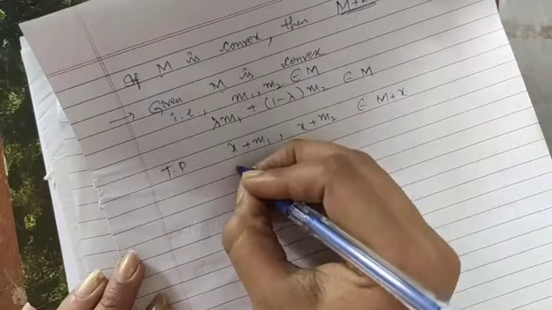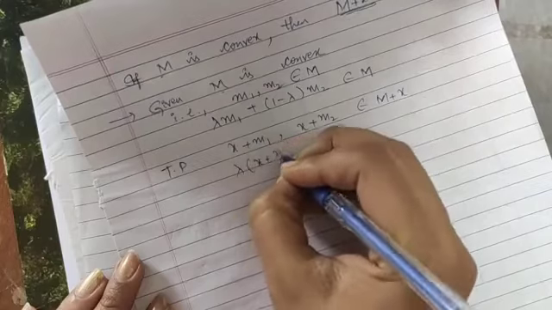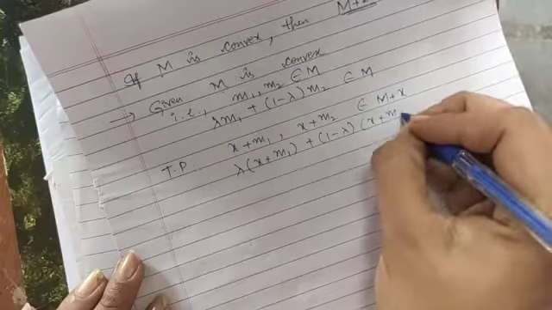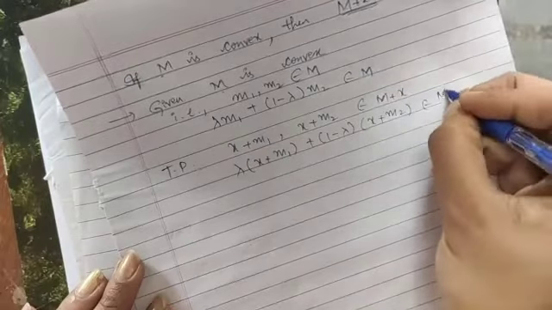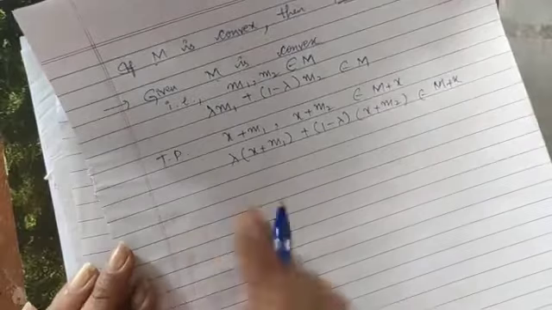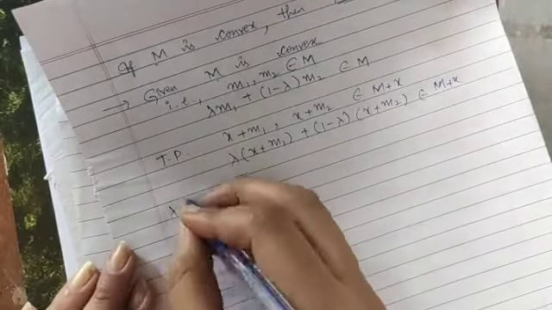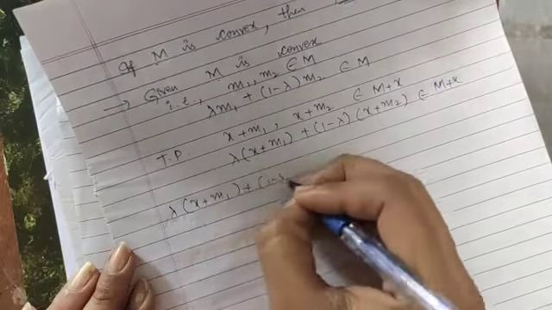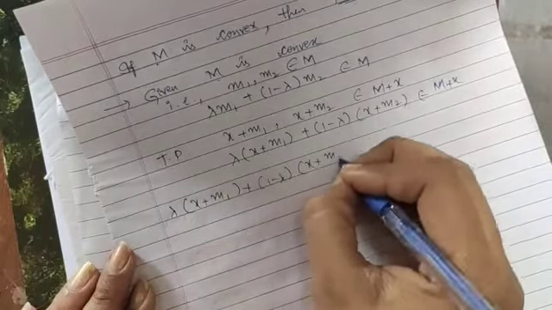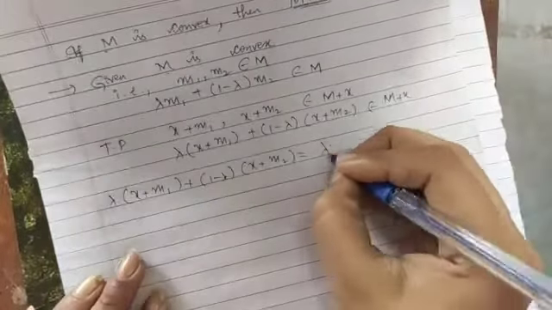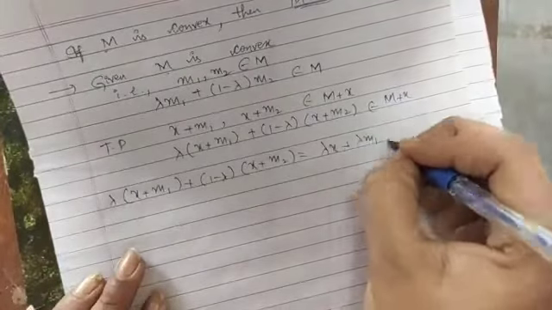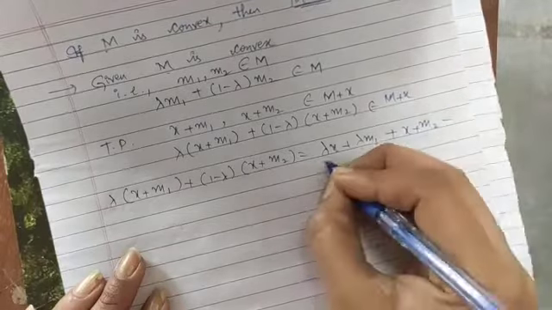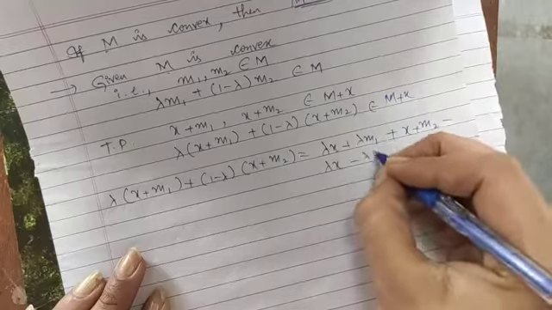That means lambda into x plus m1 plus 1 minus lambda into x plus m2 belongs to M plus x. This is what we are supposed to prove. So I will consider lambda into x plus m1 plus 1 minus lambda into x plus m2. So this will become lambda x plus lambda m1 plus x plus m2 minus lambda x minus lambda m2.